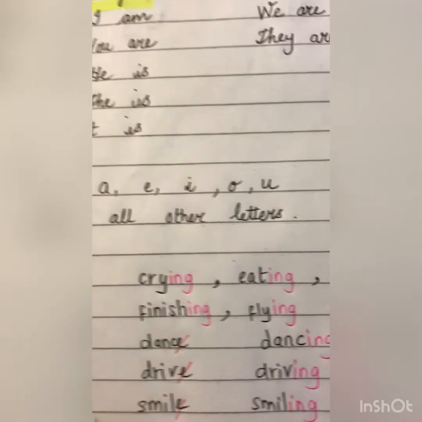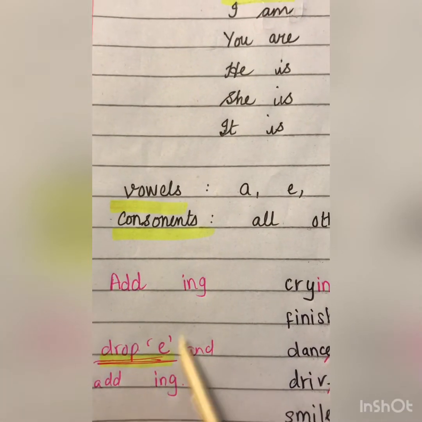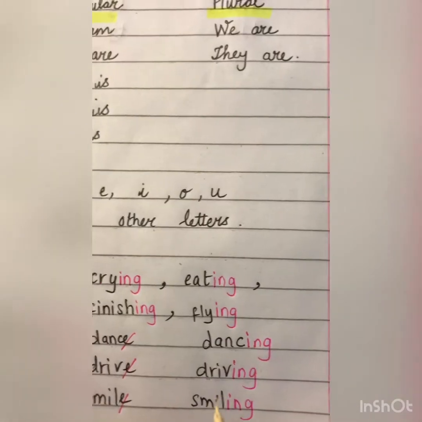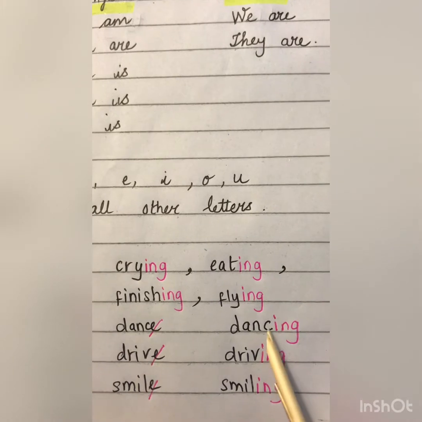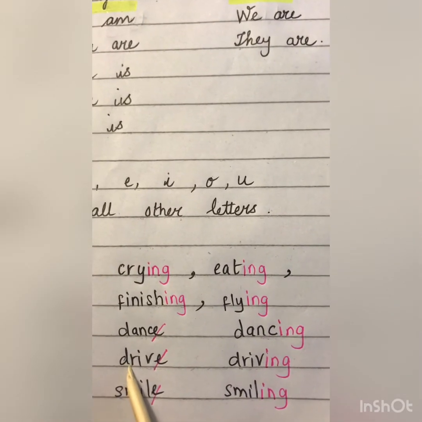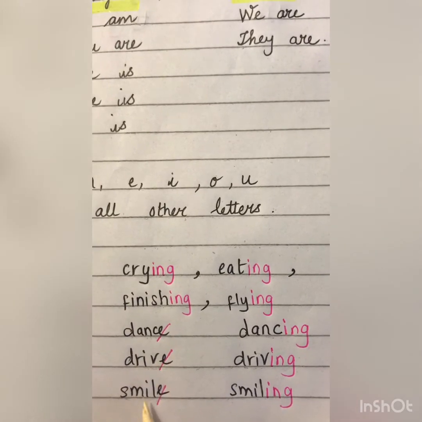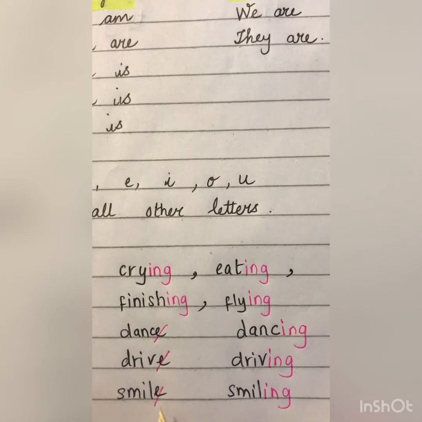Is it clear? Whenever there is e in the end, we drop this e, we remove this e, we cut this e and we add ing. Like in case of dance, dancing, no e. Drive, driving, again we have cut this e. Smile, smiling, again we have cut this e. Is it clear children? Again revise.